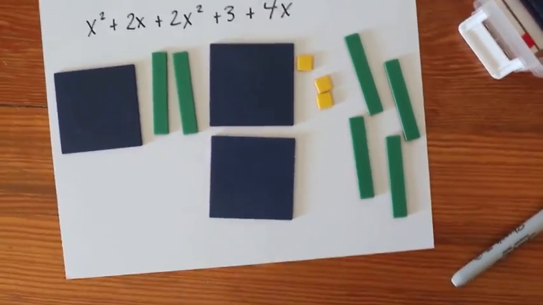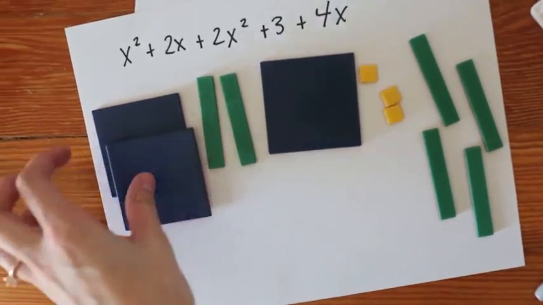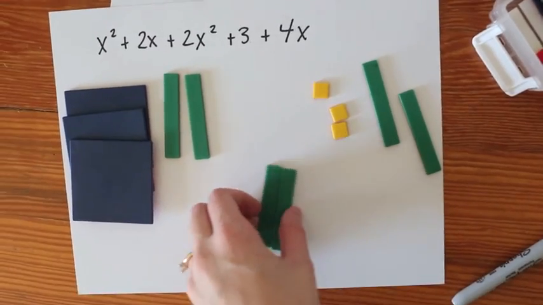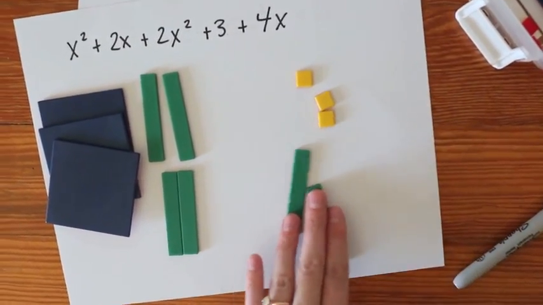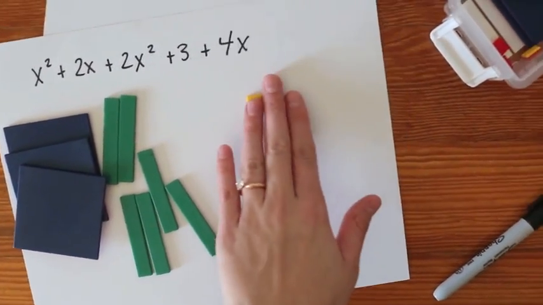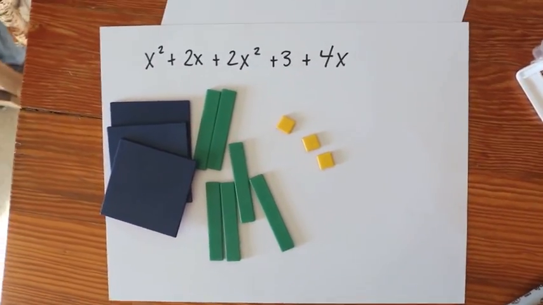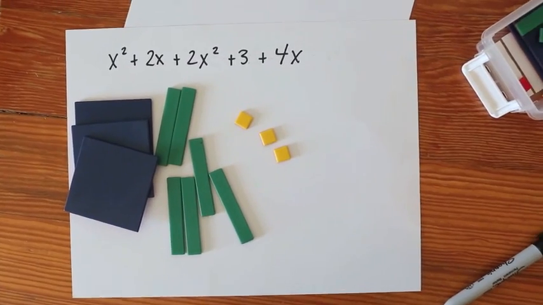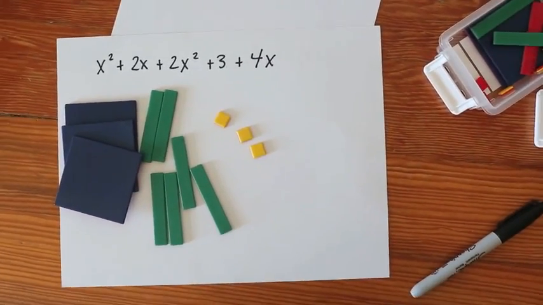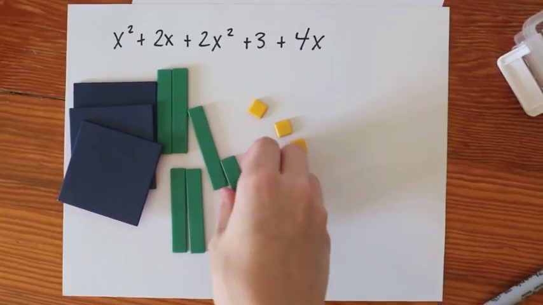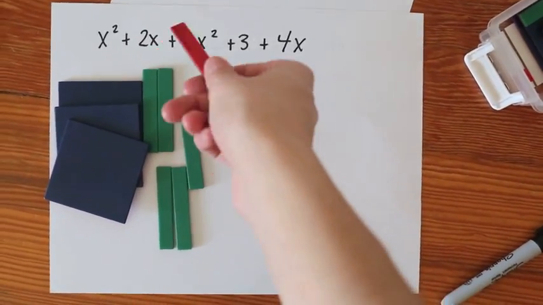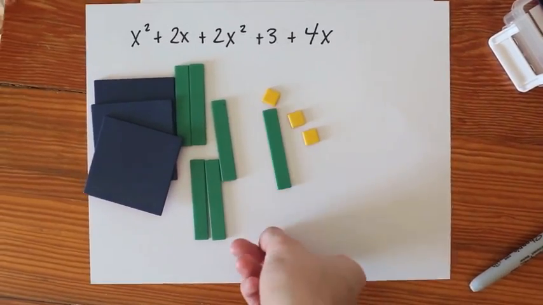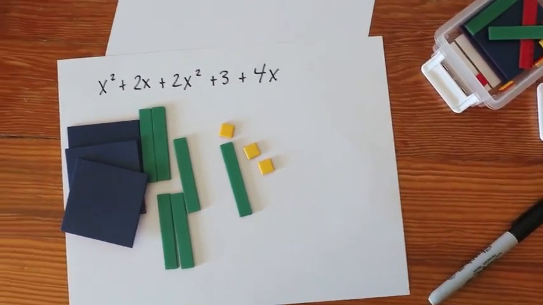So x squared plus 2x squared, that's just going to be 1, 2, 3x squared. 2x plus 4x is going to be 6x, which we can see here. And then we've got our 3 over here. So this expression simplifies to 3x squared plus 6x plus 3. And using algebra tiles is a really great way to see, oh, we can't combine, because a lot of times students will want to combine x squareds with the x's, but we can't do that because they're not the same shape. So algebra tiles are a great way to do something like that.